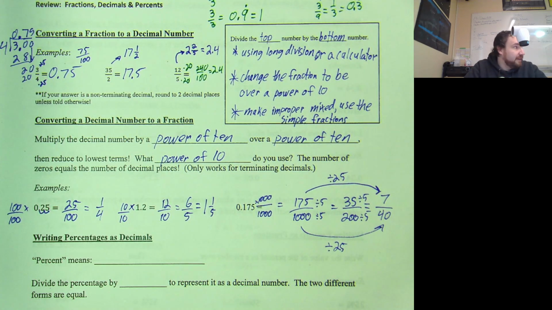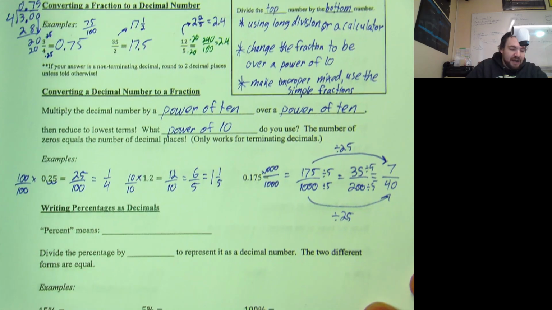So maybe that would have been a little bit easier for you. You've got to find a way to be able to do this without the calculator, because I'm not going to let you have a calculator. Cool? Next one, percentages. Percent means what?